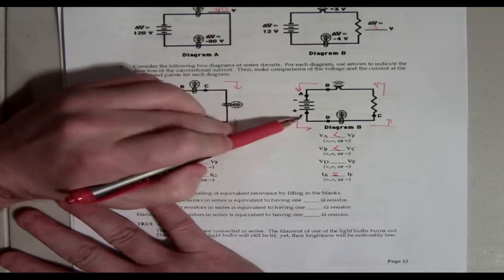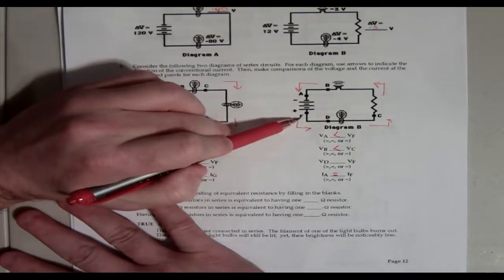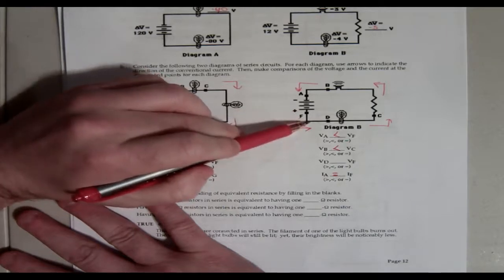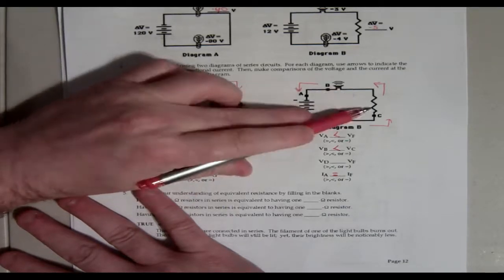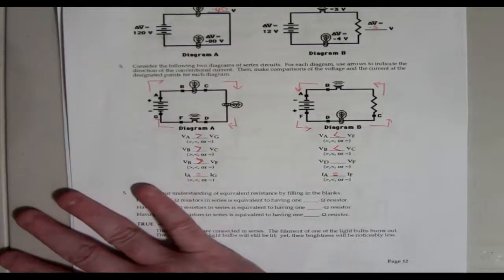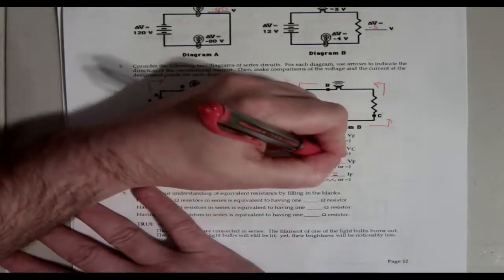Is there anything between D and F that would cause the voltage to drop? Is there a light bulb in between D and F? Is there a speaker? Is there a resistor? Since the answer is no, the voltage is not going to drop between those two. Make sense? So that's why this is going to be equal.